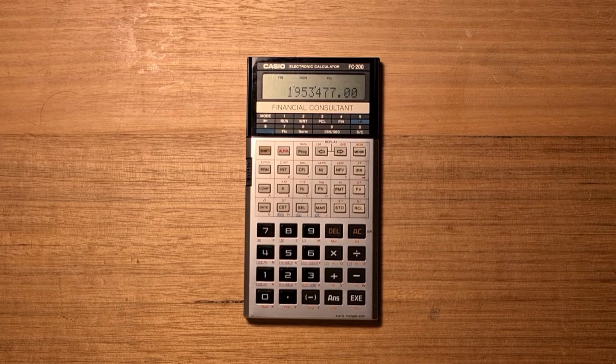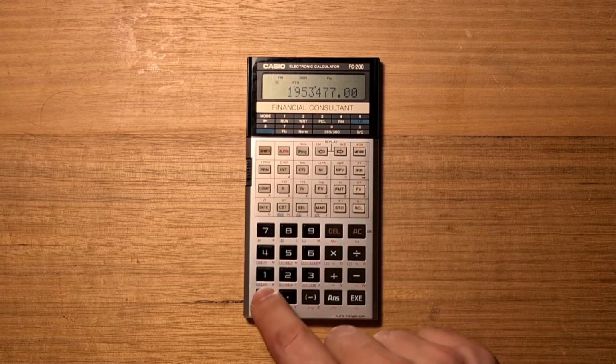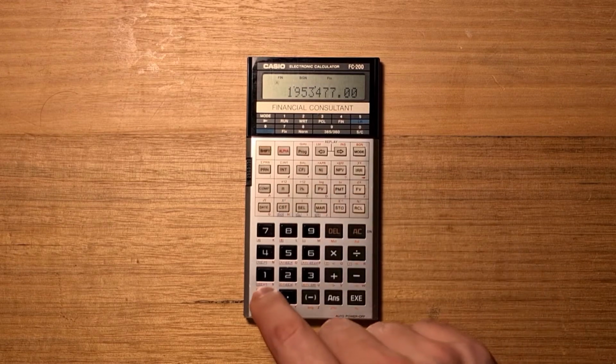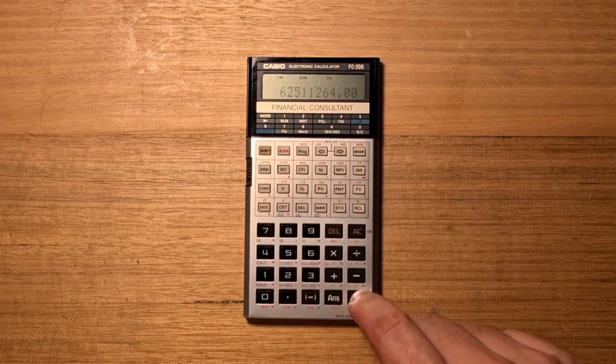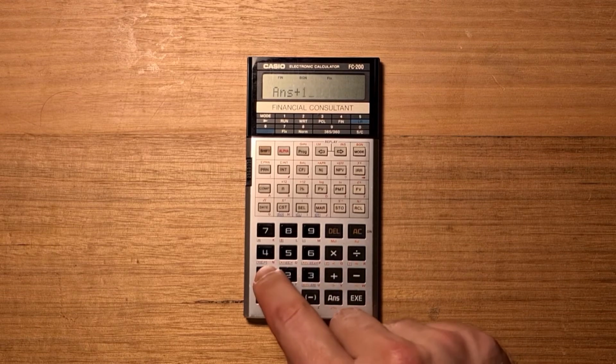And the FC-200 allows storing of values into 26 variables, each denoted by a single letter. So to save this value into, say, the x variable, I would hit store, and then alpha, and then x, and execute. And now I can use that variable in a new equation. And you can also do continued calculations involving the last result by just typing an arithmetic operand.